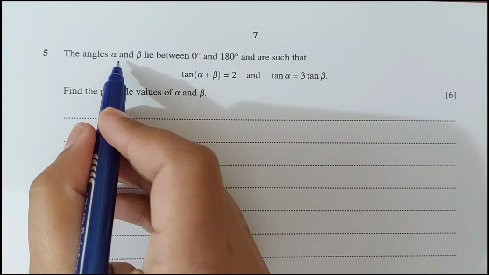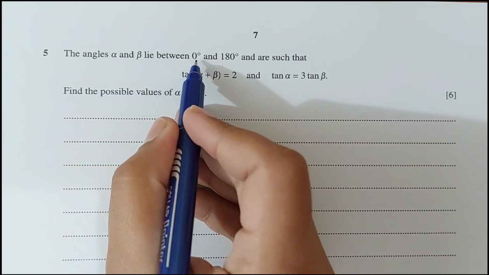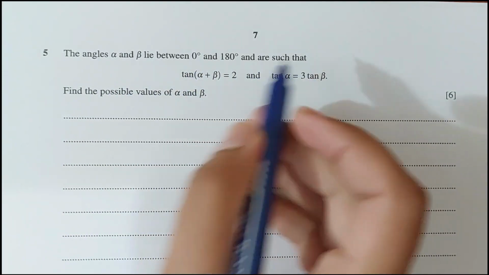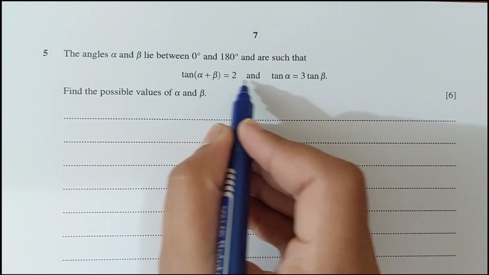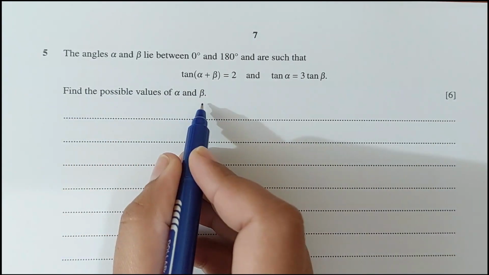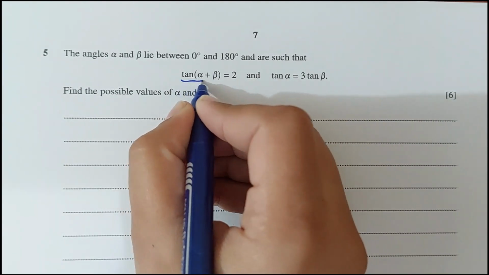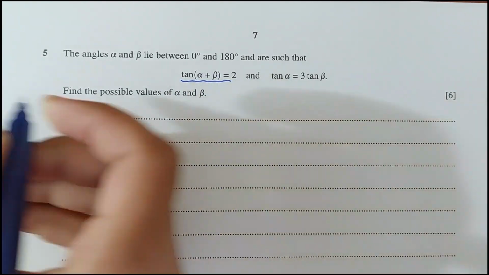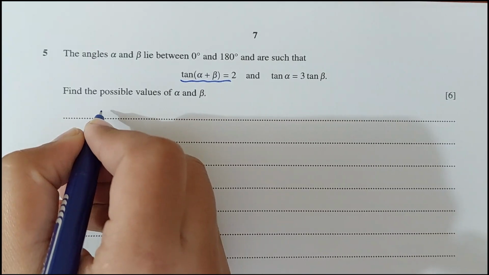Question number 5. The angles alpha and beta lie between 0 to 180 degrees and are such that tan of alpha plus beta is 2 and tan alpha is 3 tan beta. Find the possible values of alpha and beta. So let me open the sum formula for tangent. Tangent of alpha plus beta equals 2.